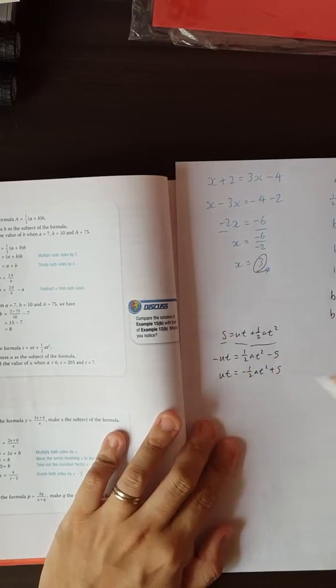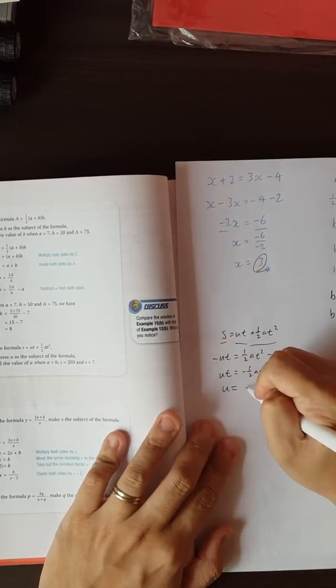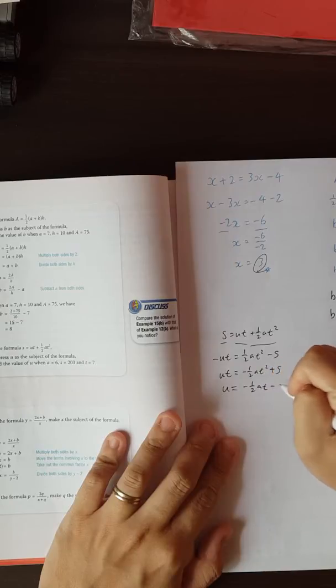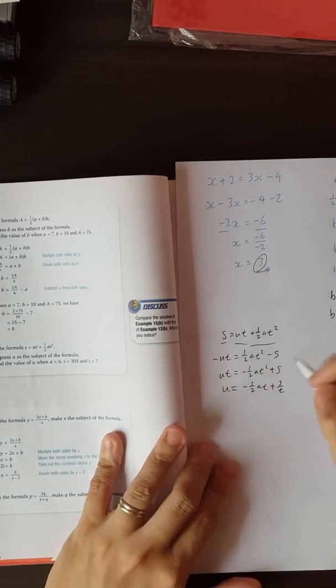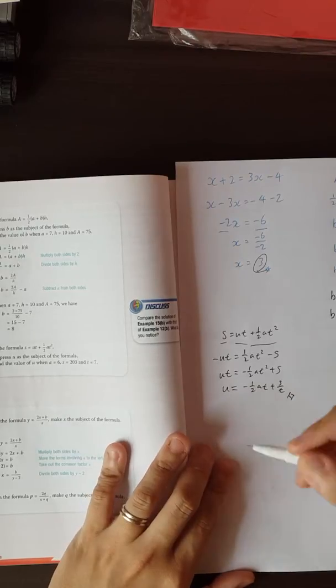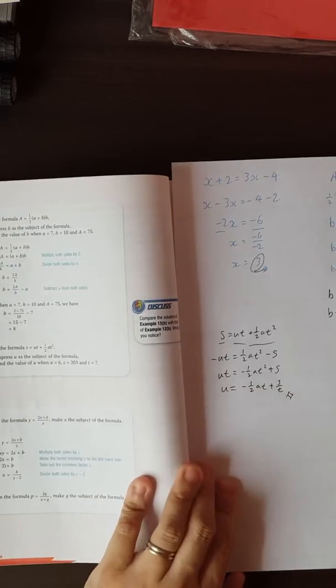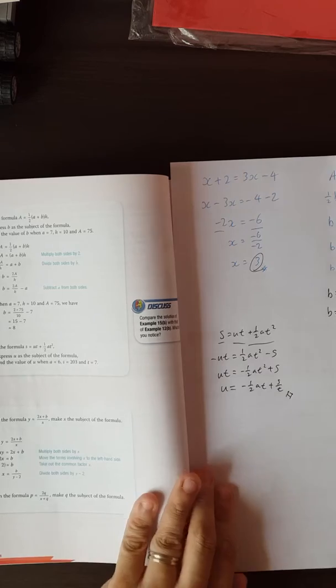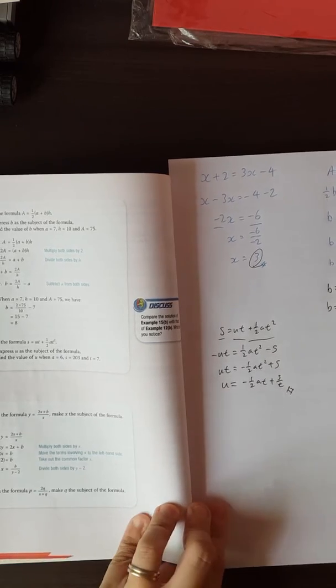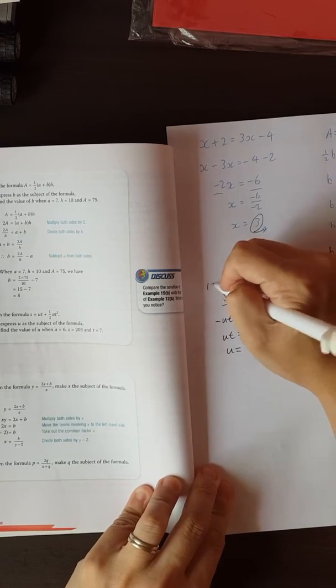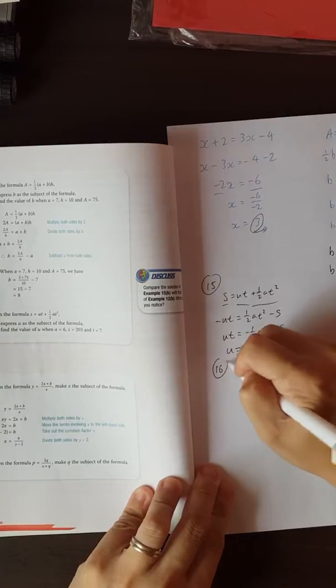Right, and then I divide the whole equation by t. Right, and then that's it, you have your answer. Alright, I'm going to skip part B, the substitution part, to make this video more concise. Right, so try it 16, the next one. So this is 15, try it 16.